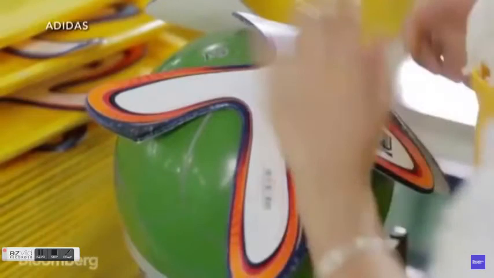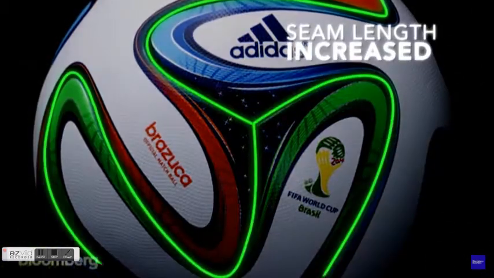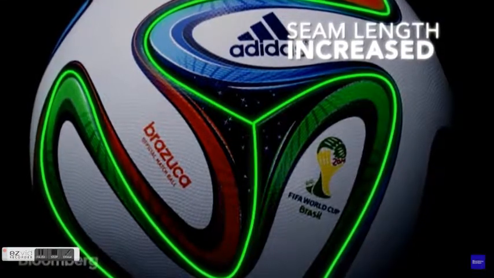Knuckling is when the ball flies erratically through the air, or it may change directions as it's flying through the air. What's been done to the Brazuca is that by using these panels with fingers on them, the seam length has been increased compared to the ball in 2010.